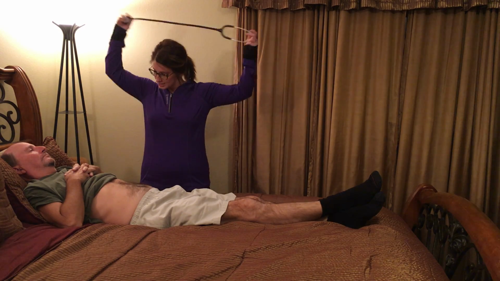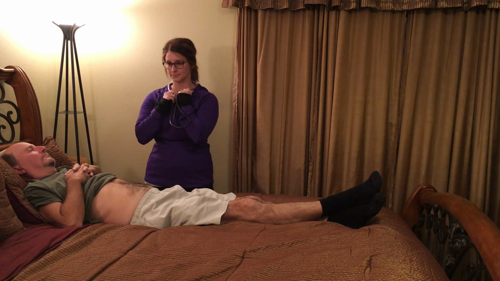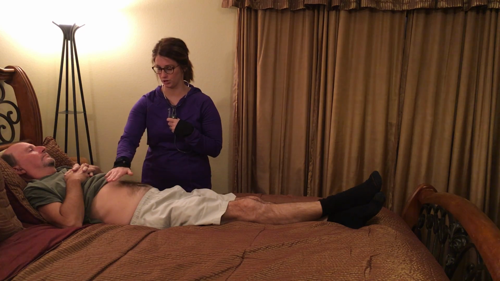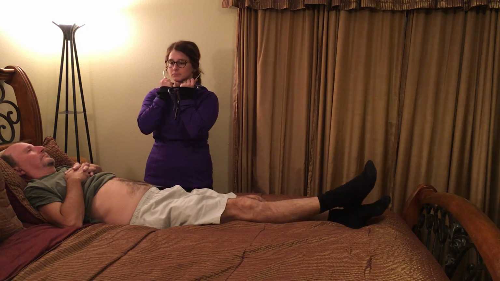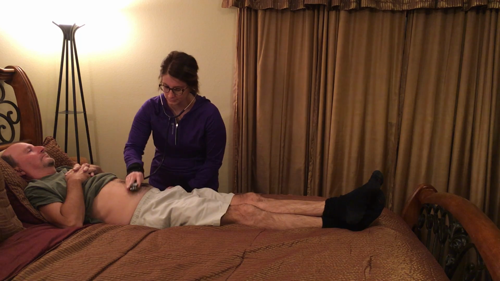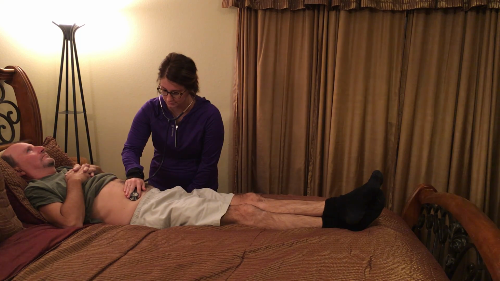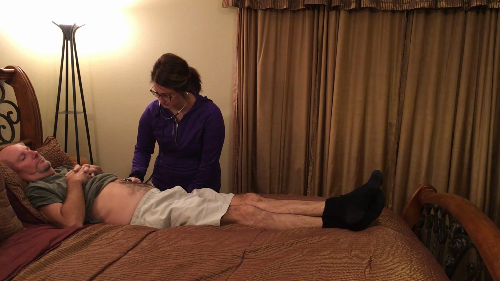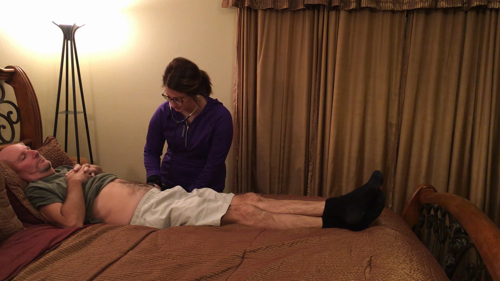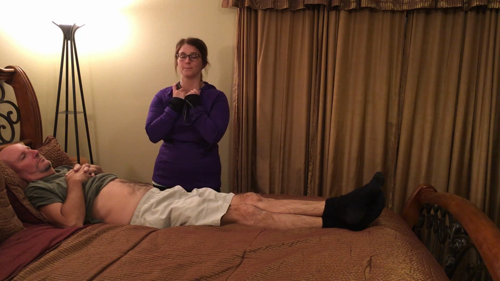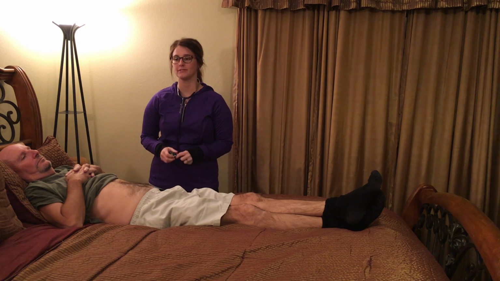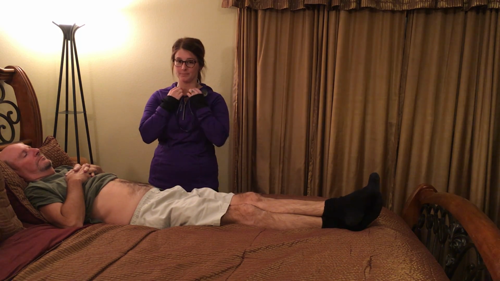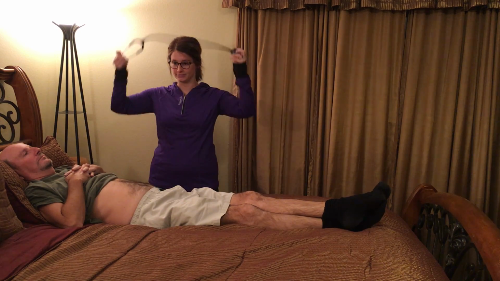Now I'm going to auscultate and listen to your bowel sounds. I'm going to start at the right lower quadrant and work around clockwise. Normal bowel sounds should occur between 5 and 15 seconds. To determine absent bowel sounds, you would need to listen for approximately 5 minutes.